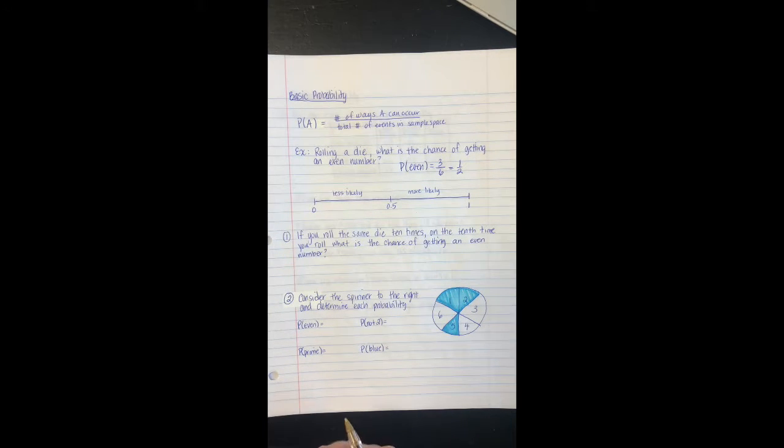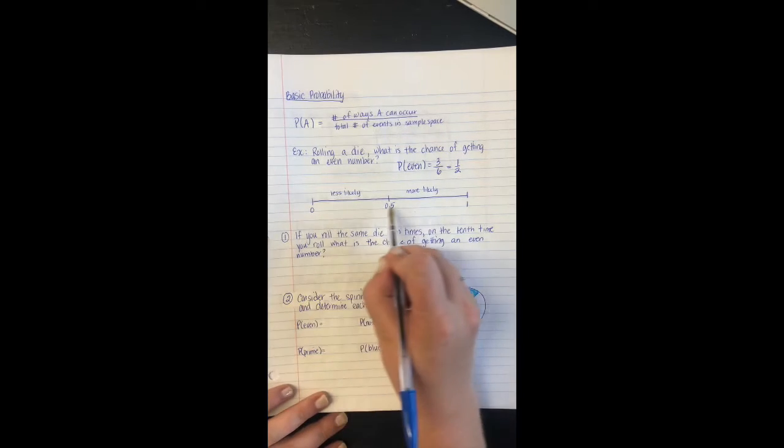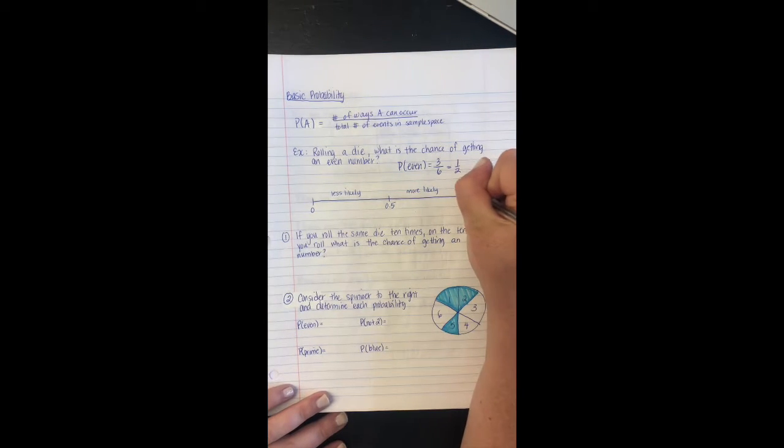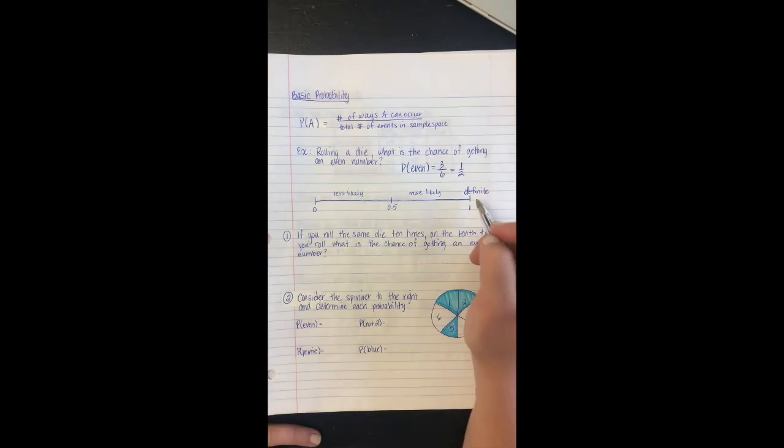Something has to occur, okay? Probabilities always fall on this spectrum right here. When something has a probability of 1, this means that it is definite, it is absolutely going to occur. For example, what are the chances that the clock is moving right now? Yes, the time is moving. Time does not stop. So therefore, it is definite.